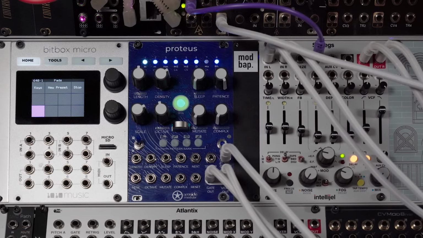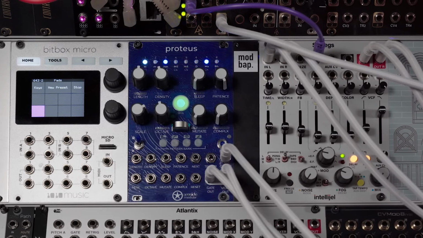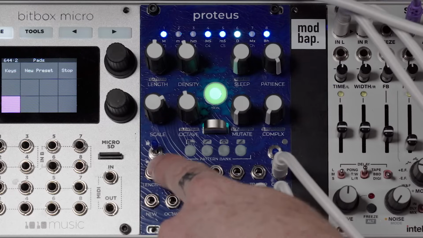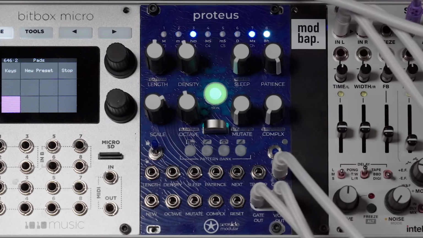So that's pretty cool. Density all the way up is full 16th notes, and we can go super low in density. Right now, I actually have the lock on, so what we're playing with here has already been generated, and we are manipulating the generated sequence. We'll unlock this in a smidge.